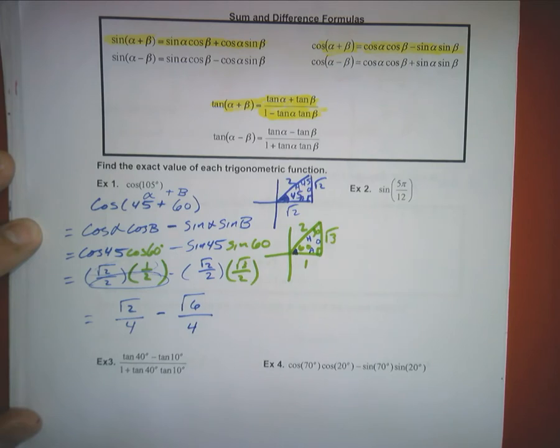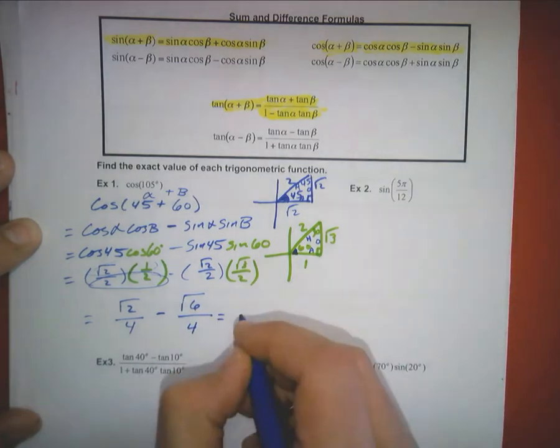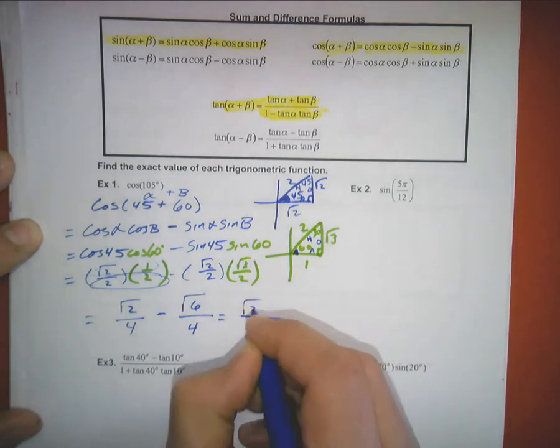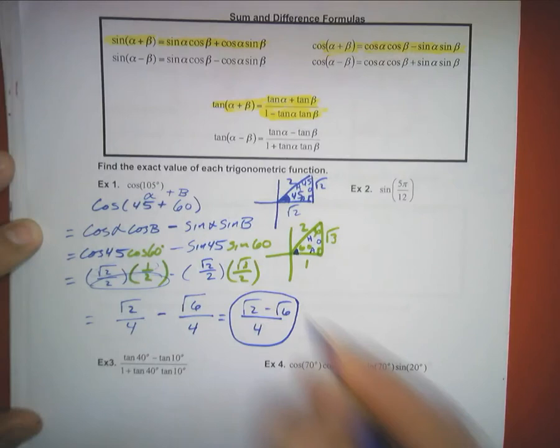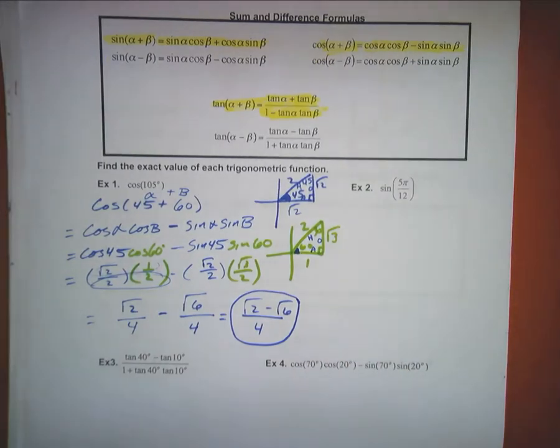Final answer is putting these together, because math wants you to simplify. So we're going to put that all over 4, and it's just root 2 minus root 6. So final answer. At any point you guys want to check your work, just grab your fancy calculator and type this in. Just double check that these things match up.